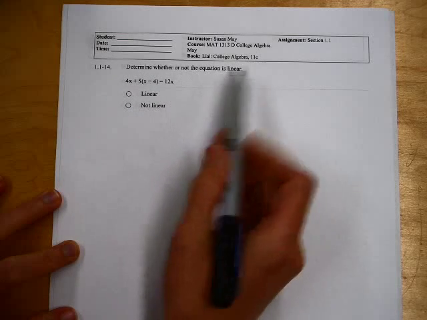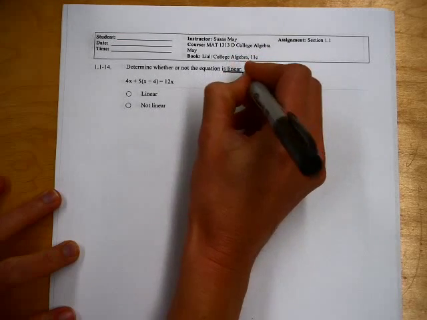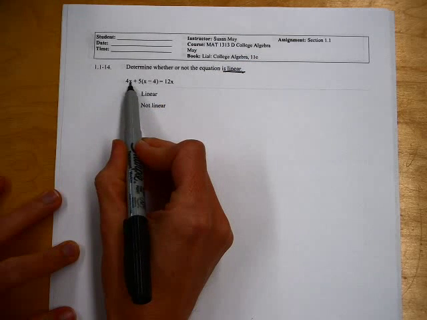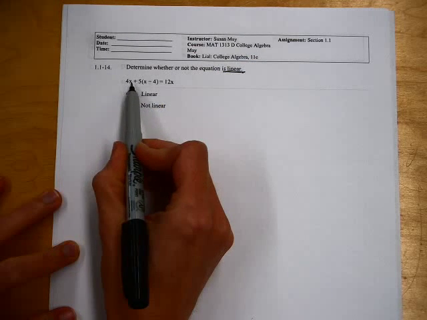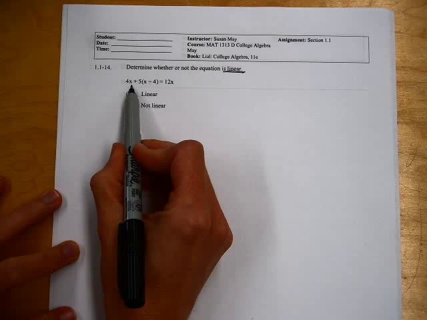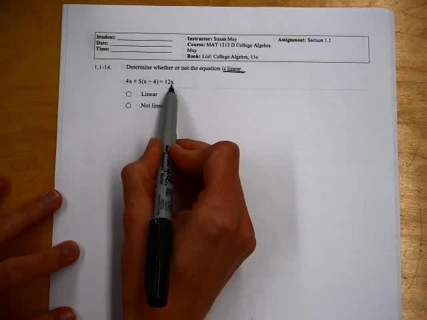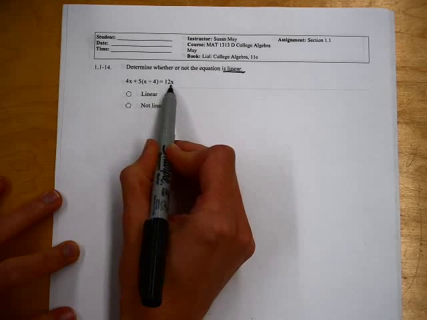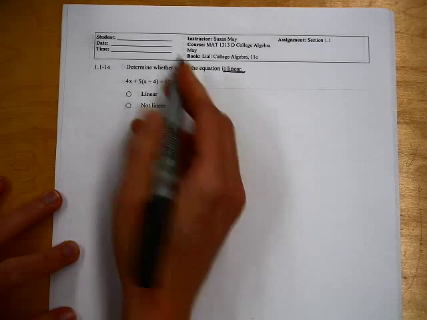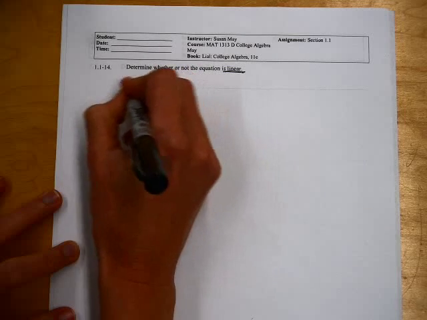Determine whether or not the equation is linear. And so I'm simply going to look at my variables in my equation, and I see that that is x to the first, this is x to the first, and this is also x to the first. Since all of those are x to the first, then we know that this one is linear. Okay?